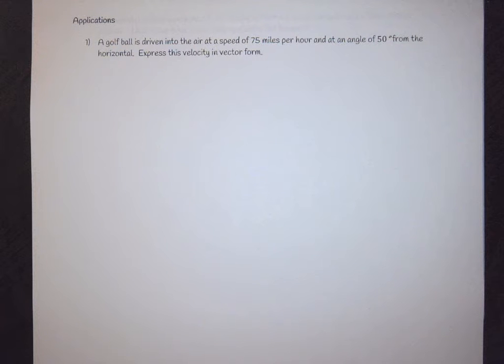It says a golf ball is driven into the air at a speed of 75 miles per hour and at an angle of 50 degrees from the horizontal. Express its velocity in vector form.